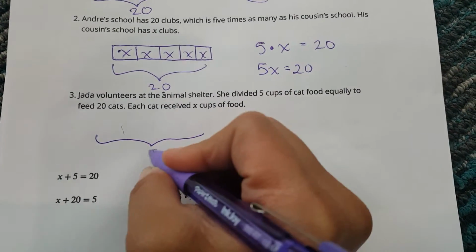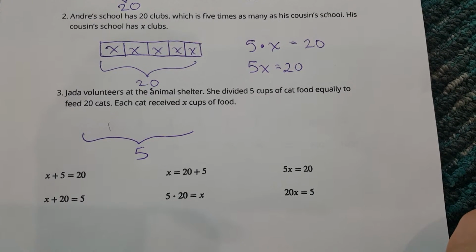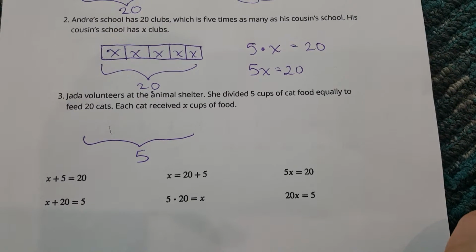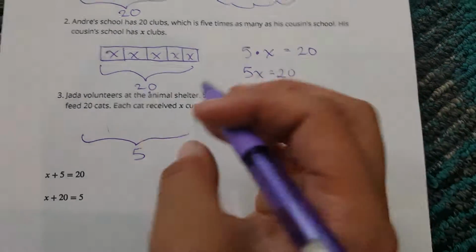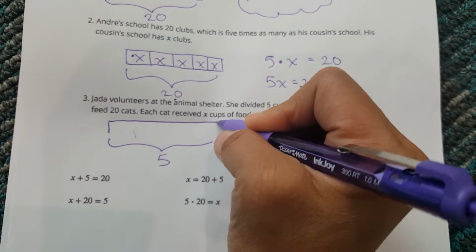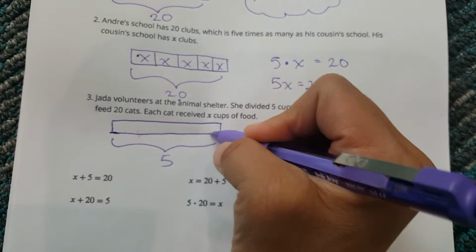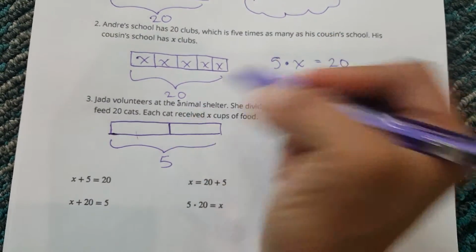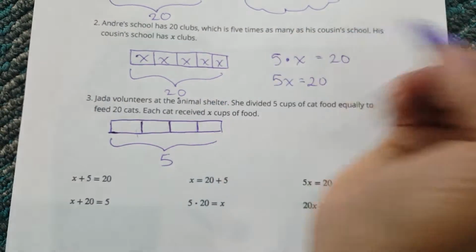We have 5 cups. Okay? And we're going to take those 5 cups and divide it equally to feed 20 cats. Yikes. Okay. So we're going to take 5 cups, divide it into 20 groups. So I can take that. I'm going to take this amount and I'm going to make 20 of them. So there's halfway point. This would give me quarter way points.